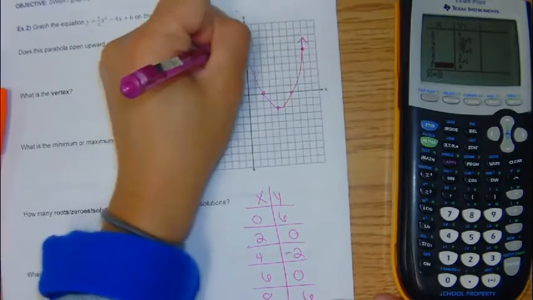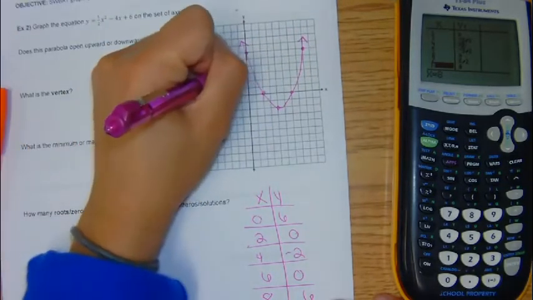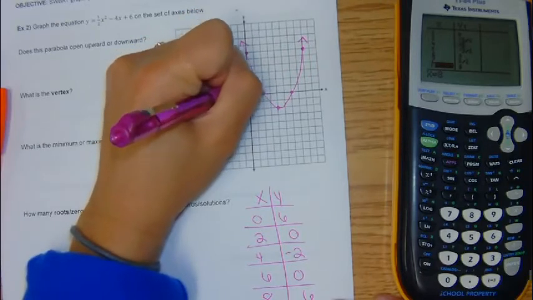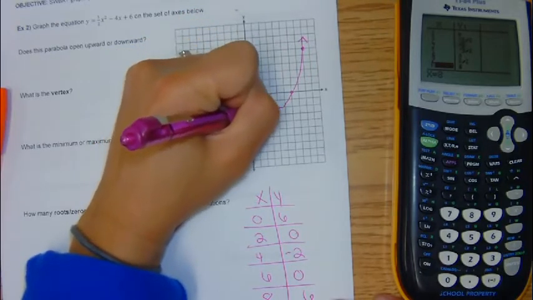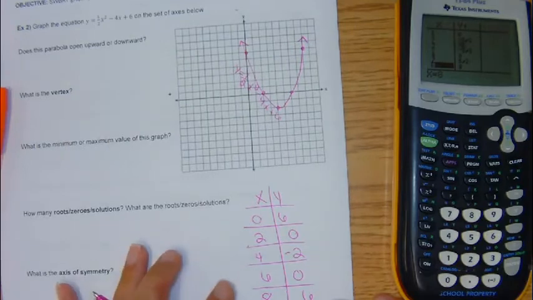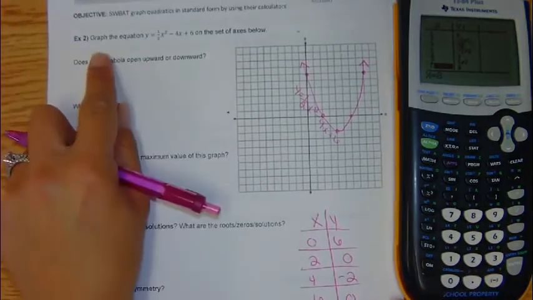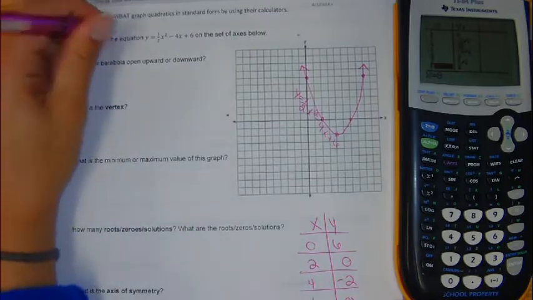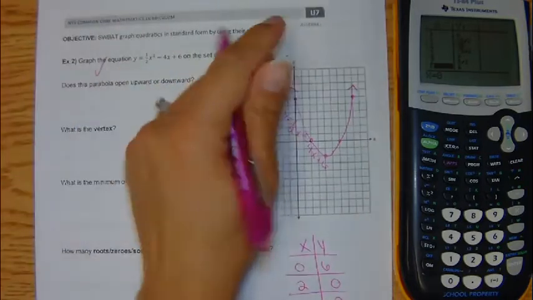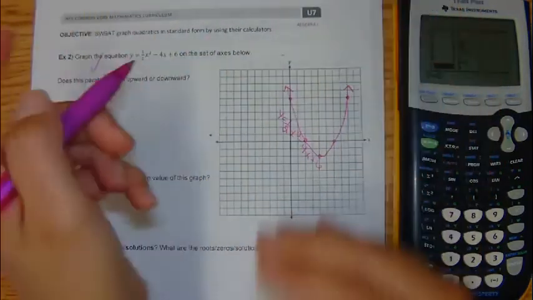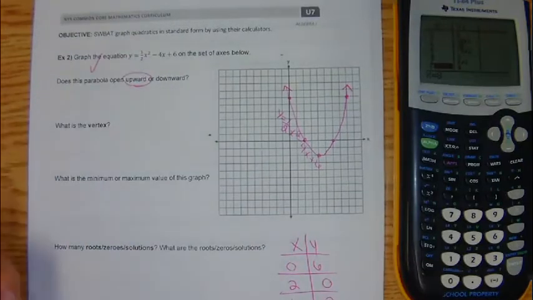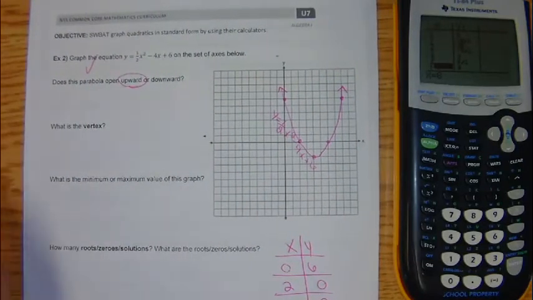Okay, notice I put arrows on either side. I'm just going to take a second and label. Okay, now I'm going to answer my questions. It says graph the equation. I did that. Check that off. Does it open upward or downward? Okay, it opens like a cup. So it opens upward.